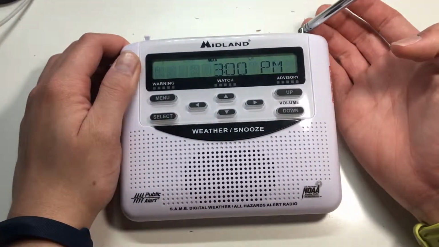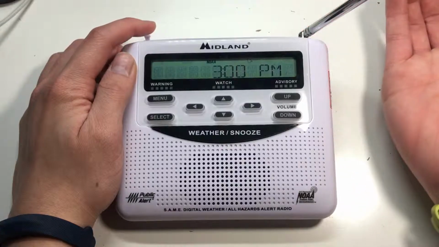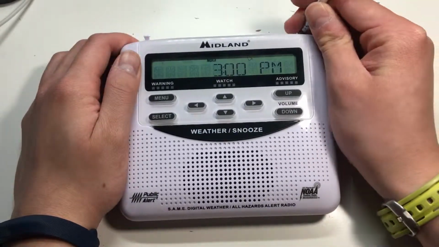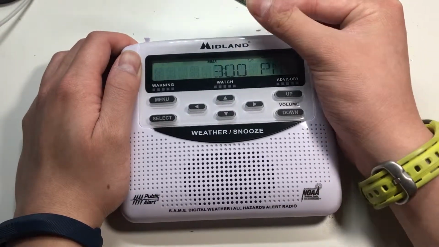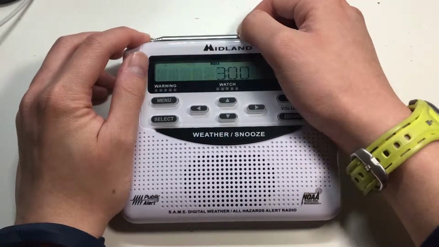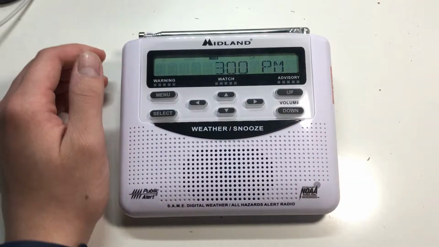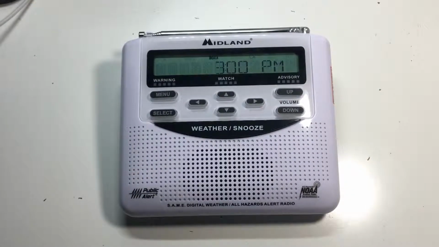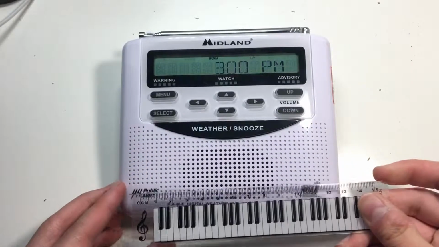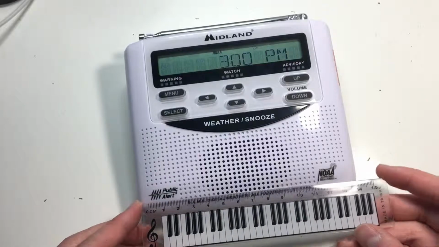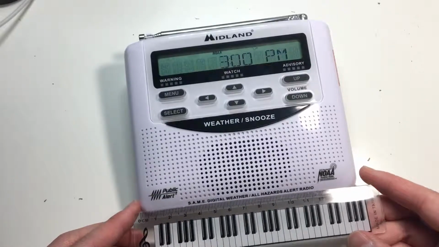But also, the public alert certification makes this radio usable pretty much by everyone. And although it is a desktop radio, it is very sleek and slim, and the design allows for easy transport in, say, a bag. If we take a closer look at the specs, here's my ruler. We'll just use estimates in this case.